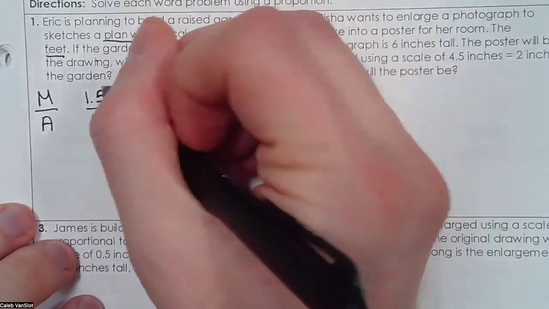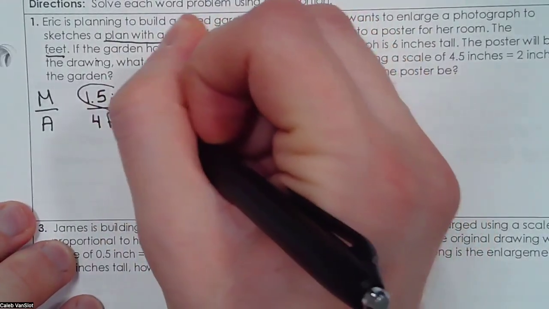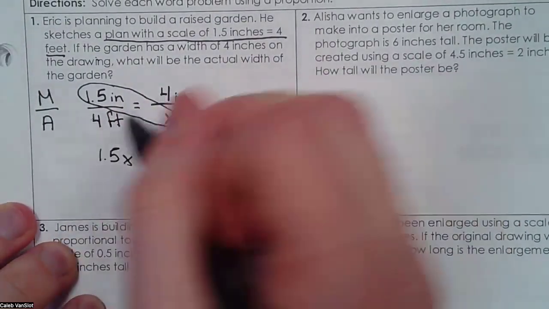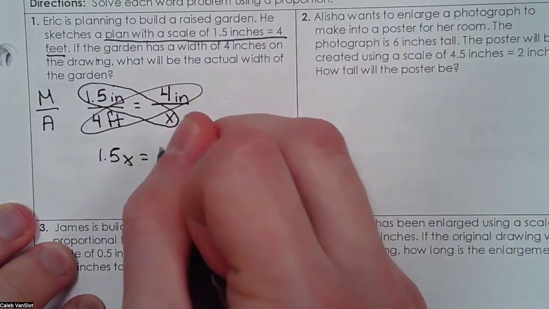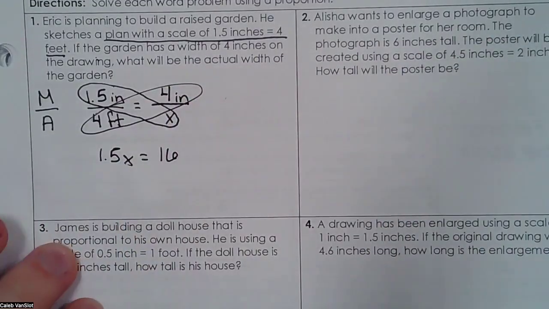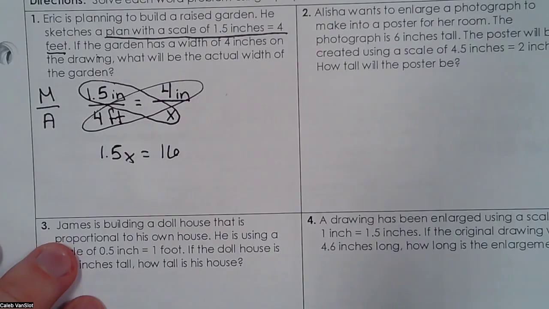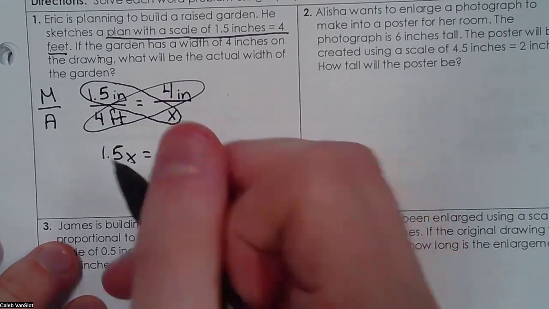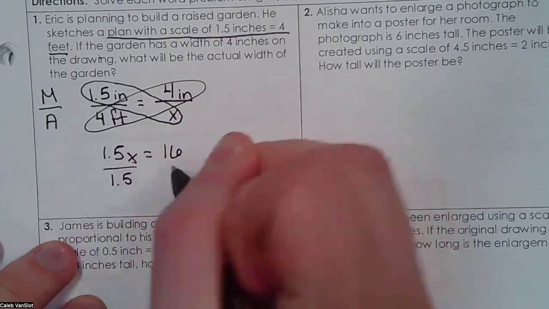Okay, so again, 1.5 times X and 4 times 4. 4 times 4. 4 feet, 4 inches. It's not point anything, okay? What would it be, feet or inches?